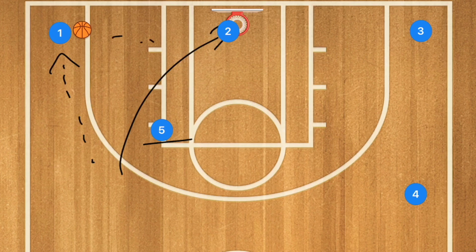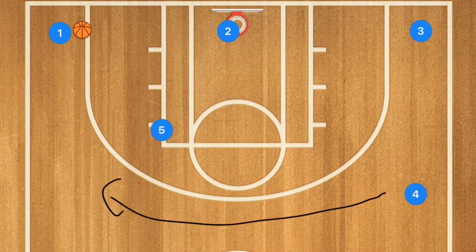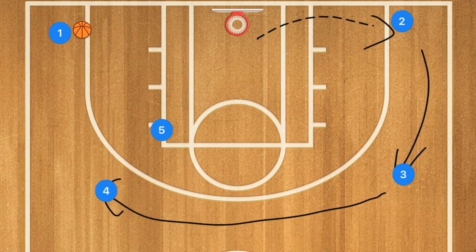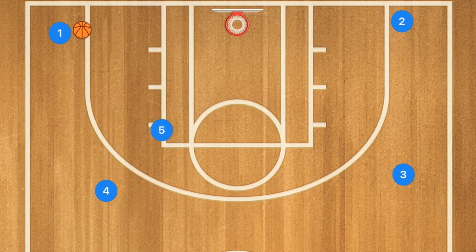If he's open, player 1 could hit him up for a basket. If not, then at this point, player 4 would fill that wing, player 3 will fill the wing, and player 2 will fill the corner, just like that same 5-out that we were just showing. Because he passed to the left side, he filled out towards the right.